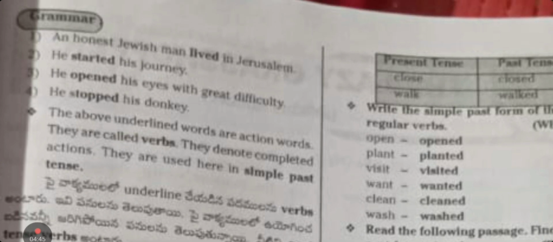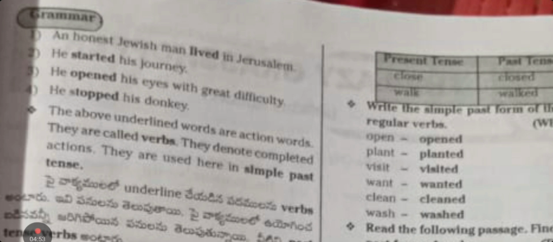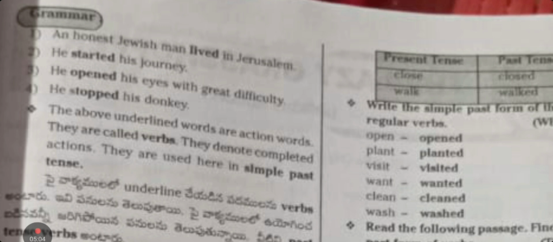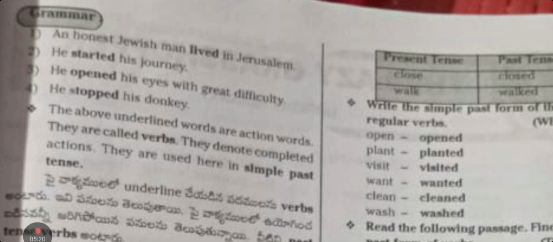An honest Jewish man lived in Jerusalem. He started his journey. He opened his eyes with great difficulty. He stopped his donkey. The above underlined words are action words. They are called verbs. They denote complete actions. They are used here in the simple past tense. Here they have not underlined the words, they have given them in dark color. See: lived, started, opened, stopped. You can see this. They are called action words. They are called verbs also.